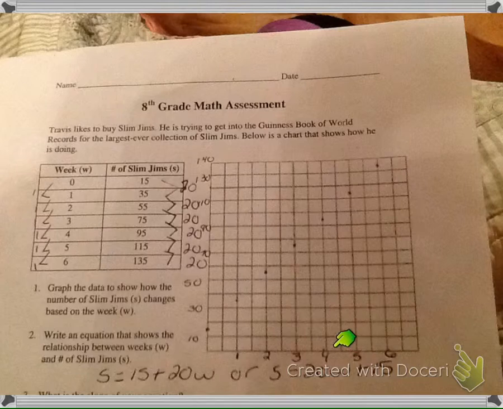So in the next part, I'd like you to answer the question, how did you do? Did you remember to add in the y-intercept, and did you put it in the right place? Because some people wrote 15w plus 20, and the 15 is the y-intercept. It should not have a variable next to it. It's the slope, or the coefficient, that has to have a variable next to it. So how did you do on that part?